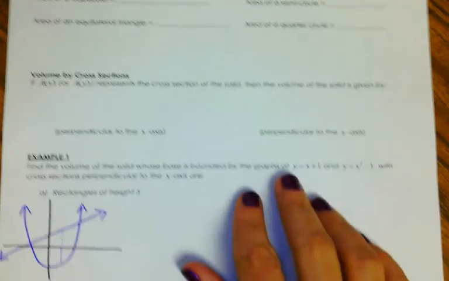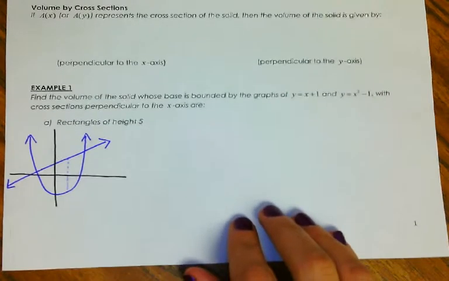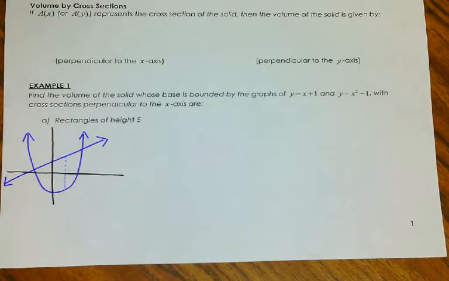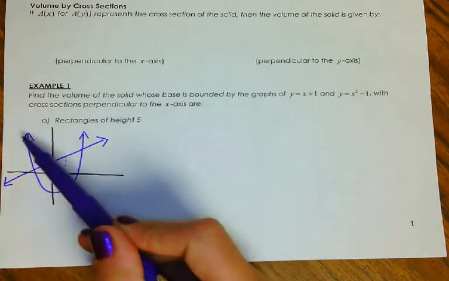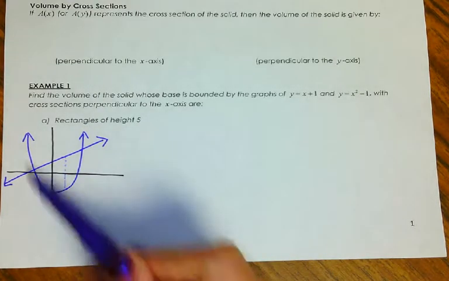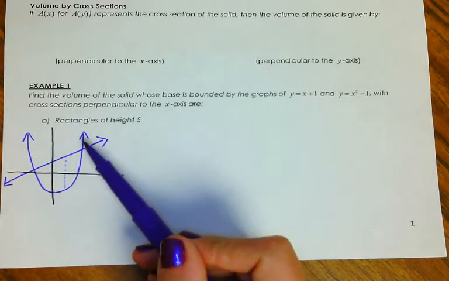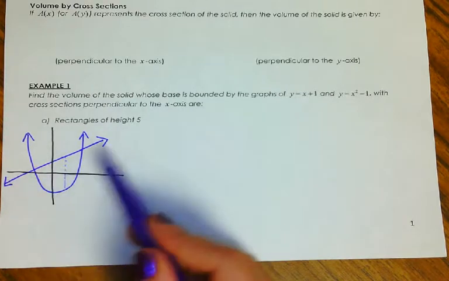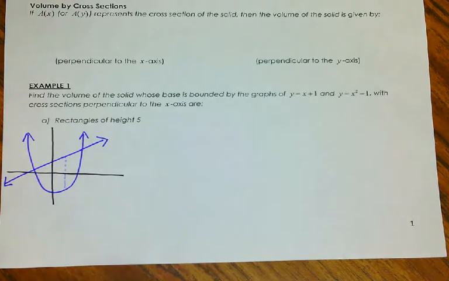Okay, so we've got example 1 right here, and it says find the volume of a solid bounded by the various graphs. So I have y equals x squared minus 1, this parabola, and then I have the line, right? This has a y-intercept of 1, slope of 1. So we've got this, and then it says cross sections perpendicular to the x-axis.